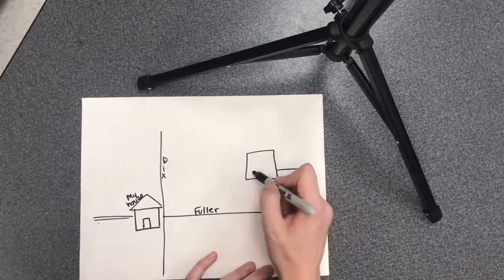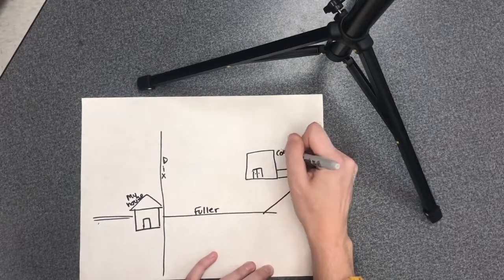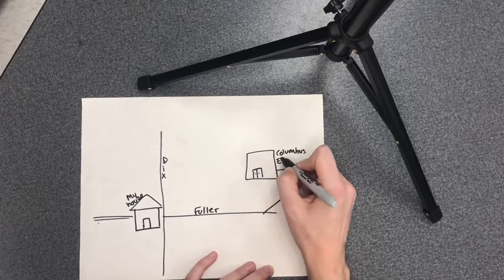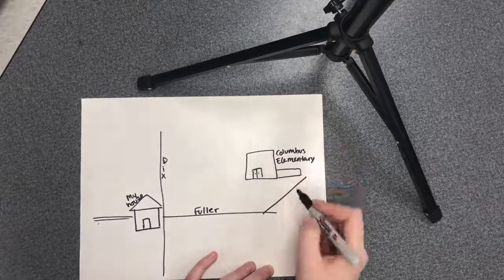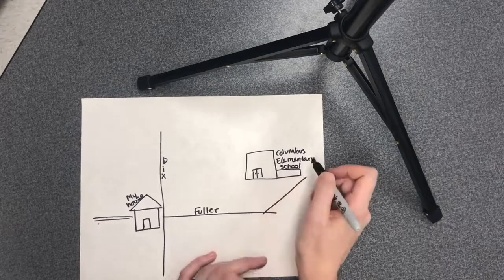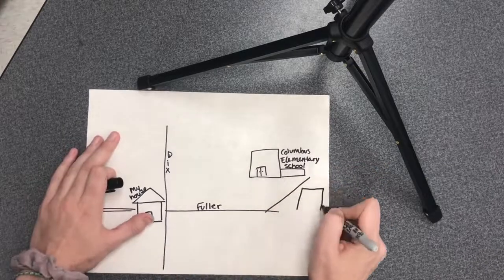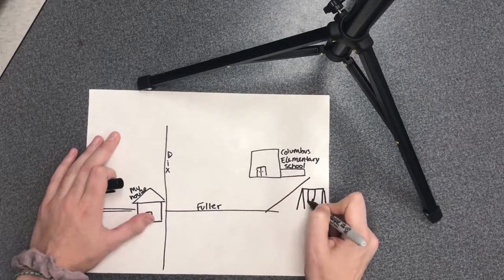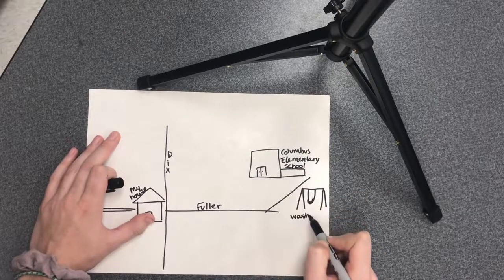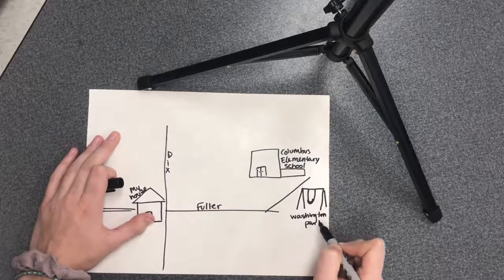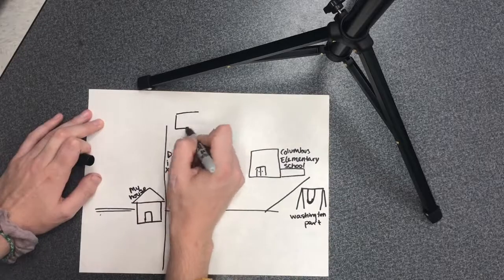Growing up, I would walk to the elementary school quite a bit, so I went ahead and drew that. It was just down the street from me and was a pretty short walk to school. I then remembered that across the street was a pretty nice park. I would play on the swings there all the time growing up, so I went ahead and added it.